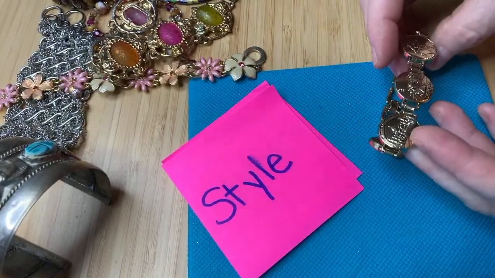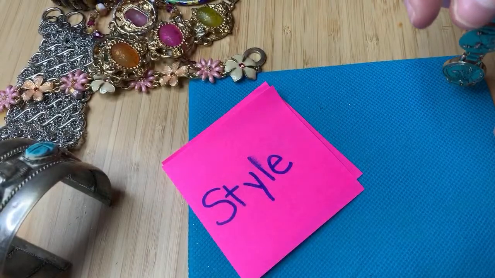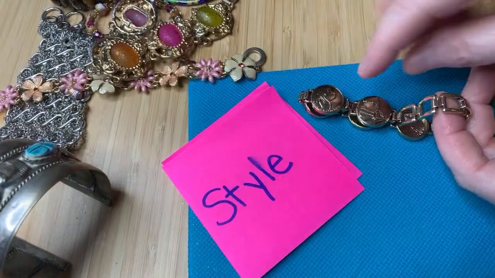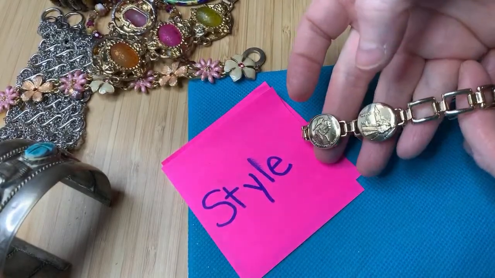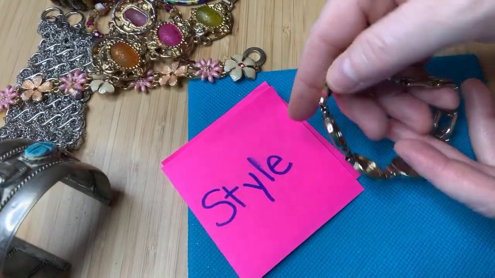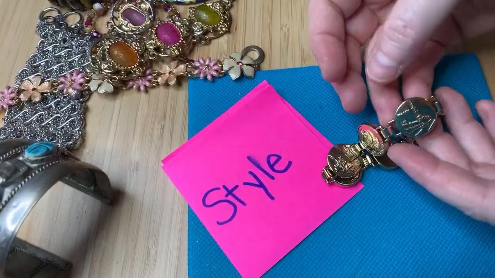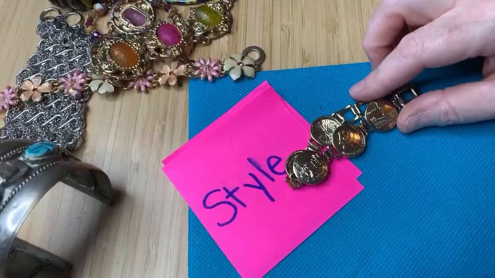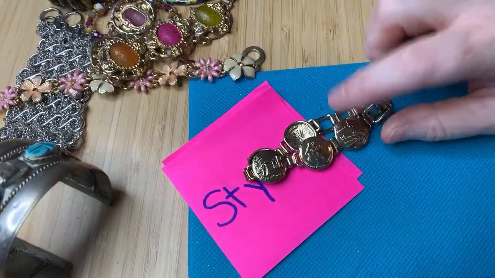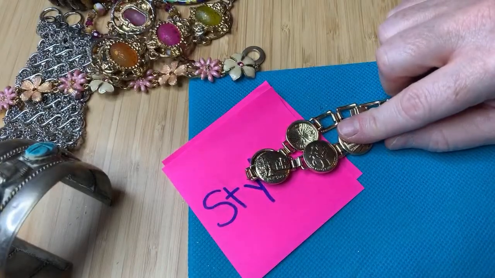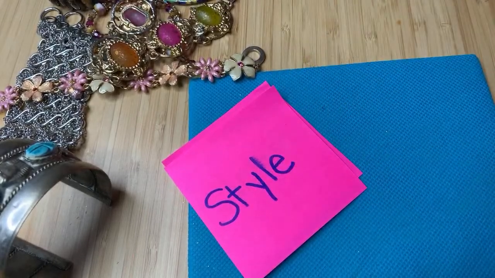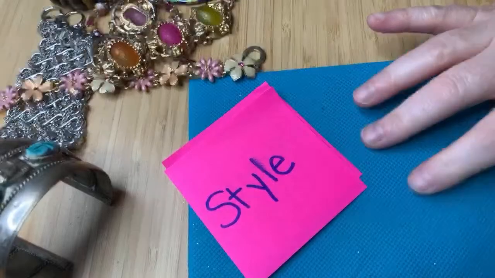Anyway, this one kind of looks like a button too, like it could be a coin style. You could also say they almost look like buttons, button style. Now this probably won't all fit in the title, but you could definitely put it into the description. Okay, I feel like I'm forgetting something here.